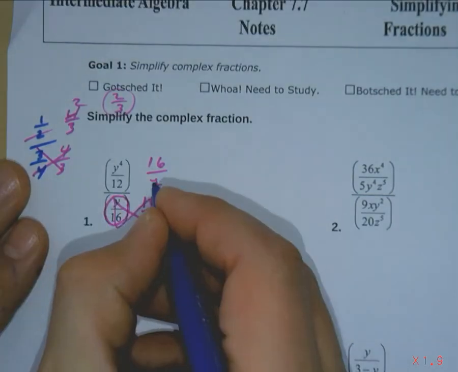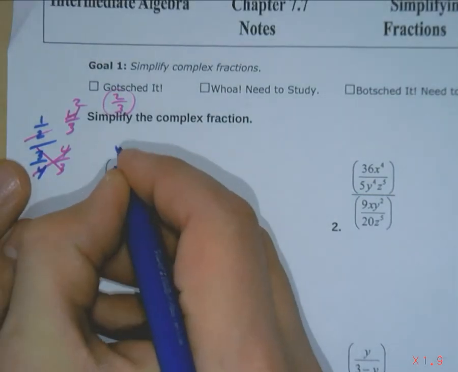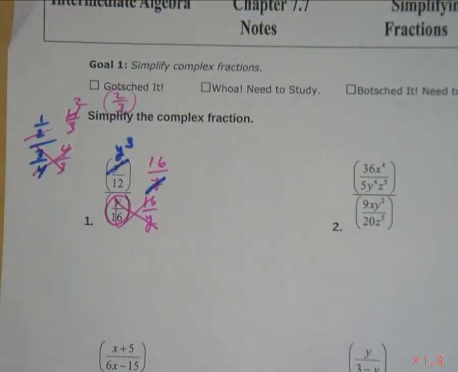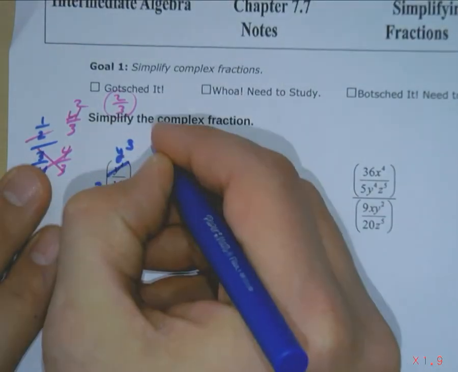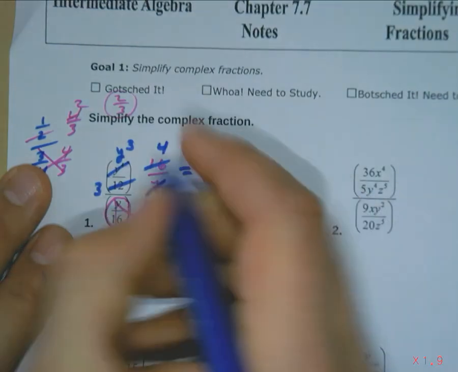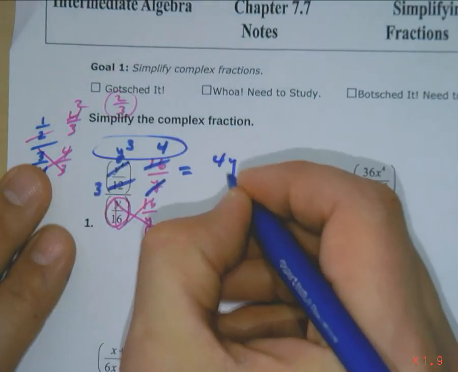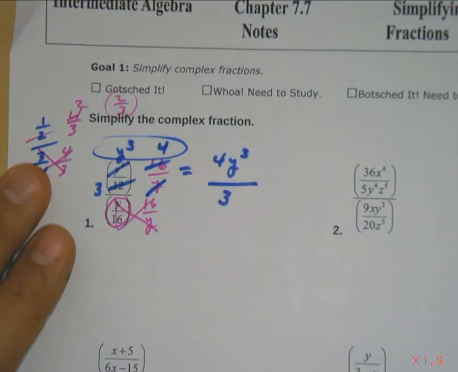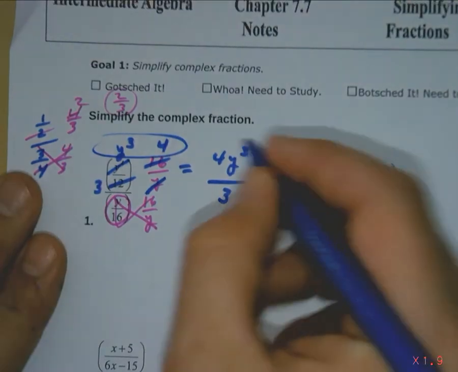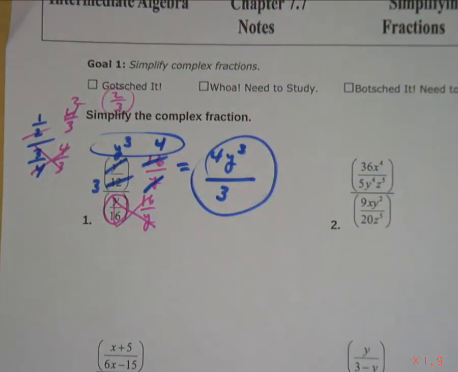So here, I'm reducing the y to the 4th and y, which reduces to y cubed. And then 16 and 12, what do 16 and 12 have in common? What can we reduce that by? Yeah, by 4. So reduced by 4, that turns into a 3, and 16 divided by 4 is 4. So final answer, if I multiply across now, is 4y cubed, and then just 3. So final answer is 4y to the 3rd, divided by 3. Okay, so far so good?